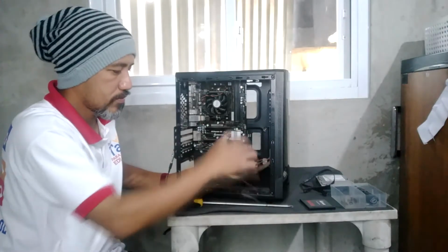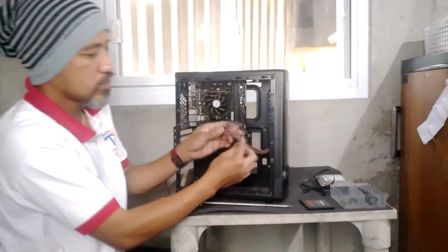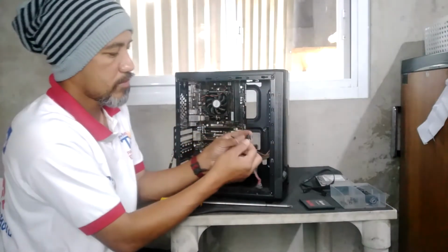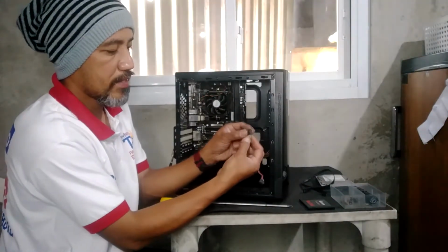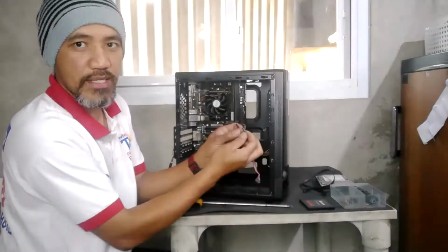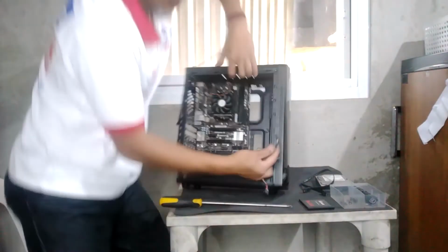There you go. In each of the connectors, meron silang label, may pangalan. Yan, may mga pangalan yan. Let me show you.